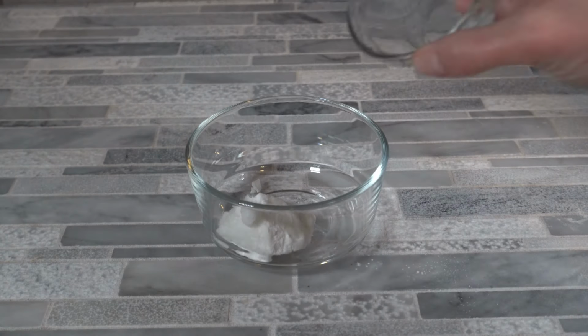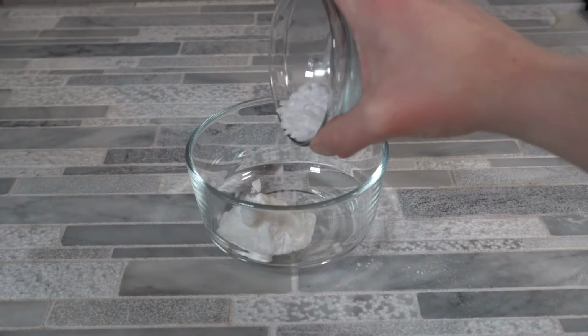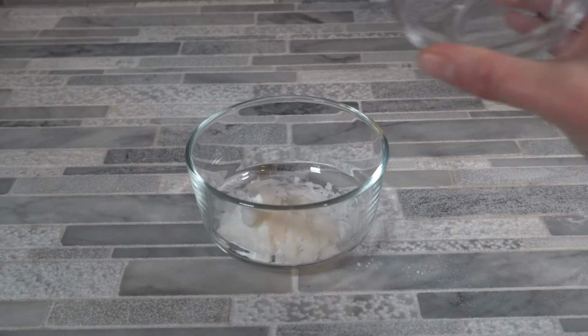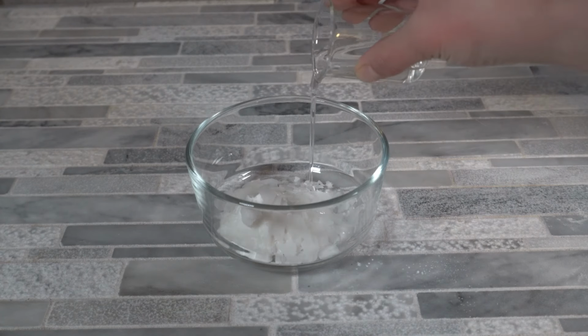Our next phase is our oil phase. What we're going to do is grab another heat-safe container, and we're going to add the shea butter, the xylityl alcohol, Olivem 1000, and fractionated coconut oil.